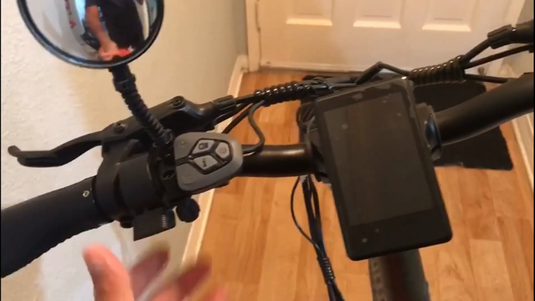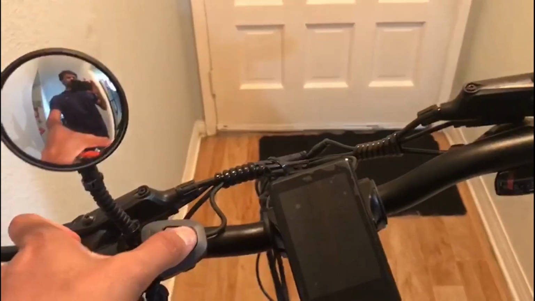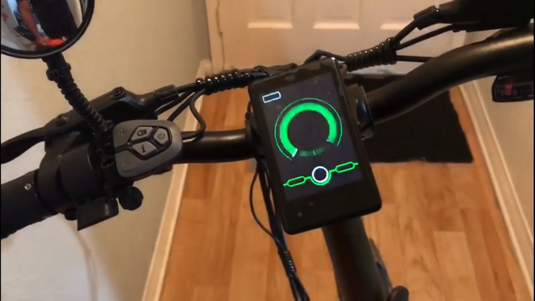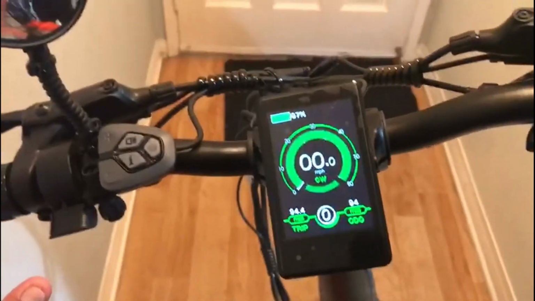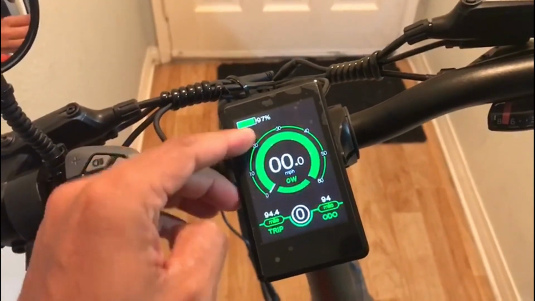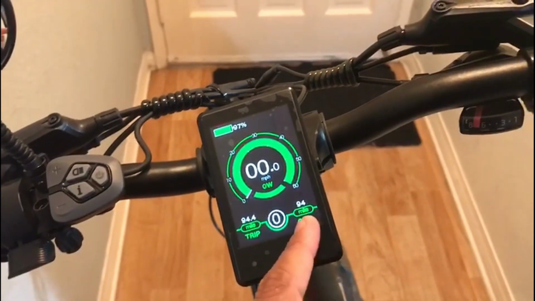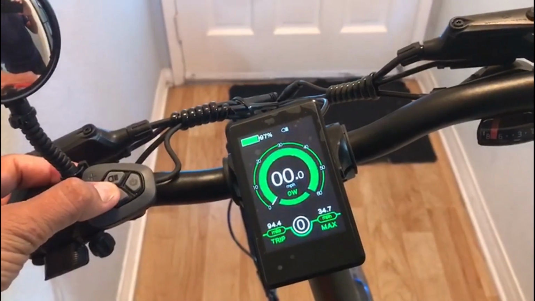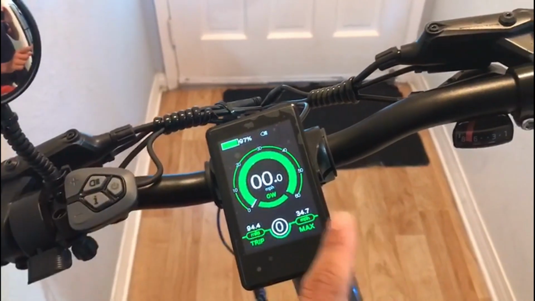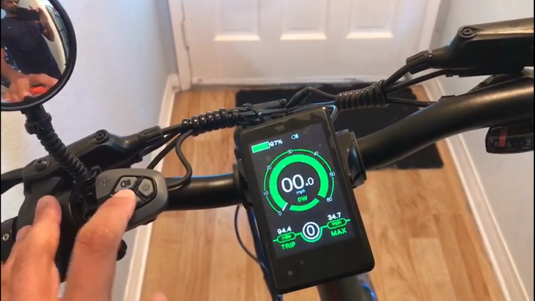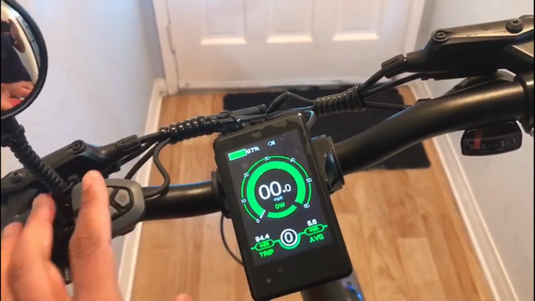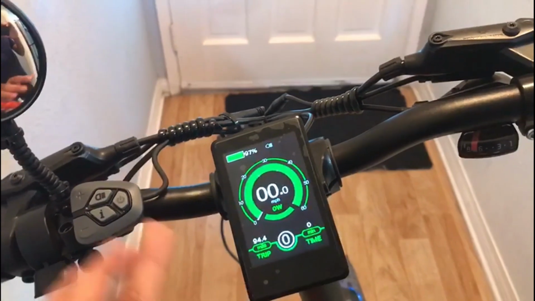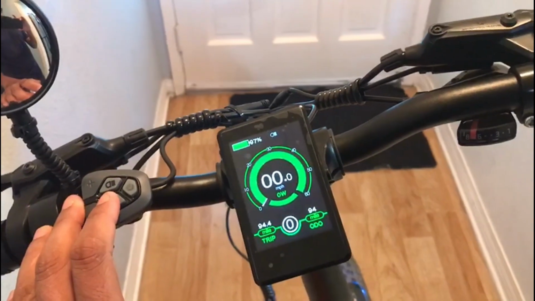So let's turn on the display. Once you turn on, there is a battery. It shows 97% and main trip and audio. Once you click on information, it shows maximum speed which I hit. Once you click one more time, it shows average miles per hour, and once you click one more time, it shows time, the screen time on.